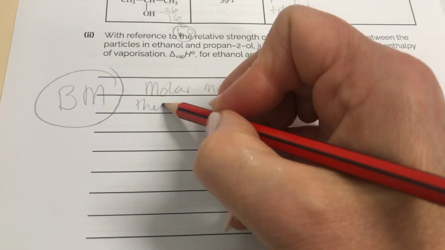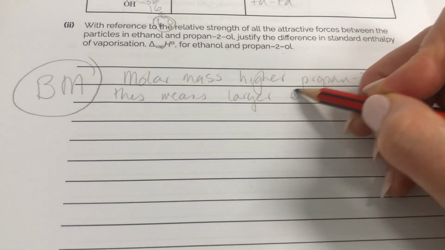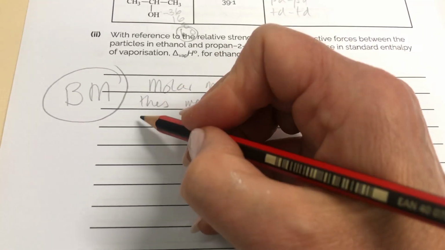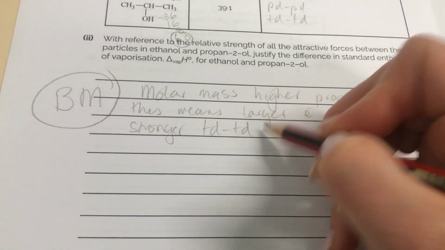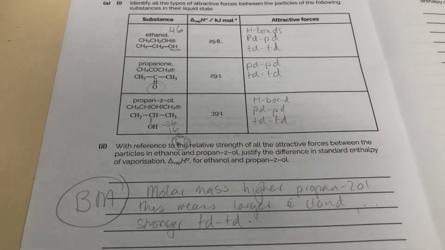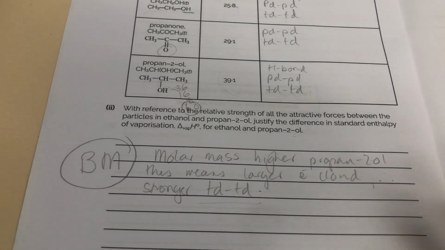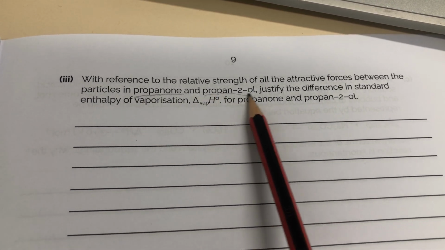and this means there's a larger electron cloud. This is an important statement in linking, and therefore stronger TD. Please note that the molar mass does not affect the permanent dipole strength or the hydrogen bond strength, just the TD strength. Okay, and then we had to do the same question, but we were comparing propanone and propan-2-ol.